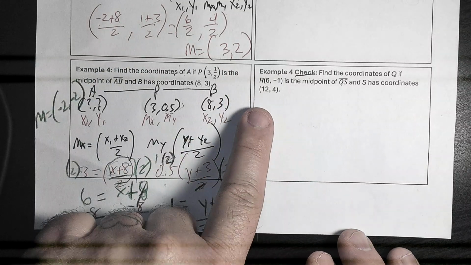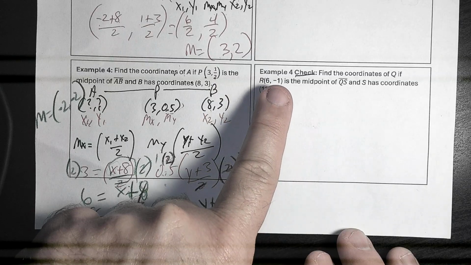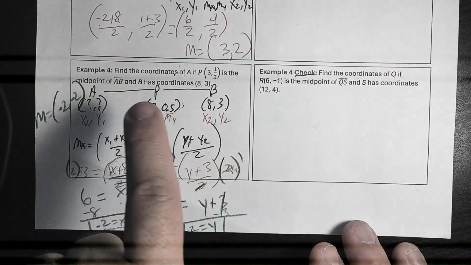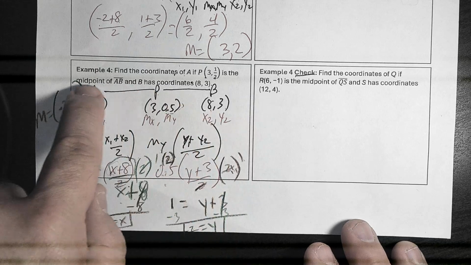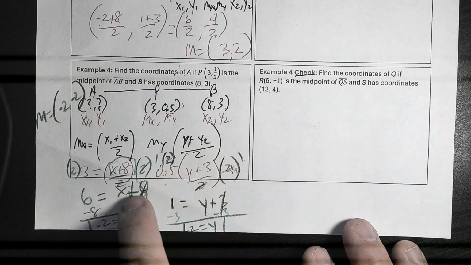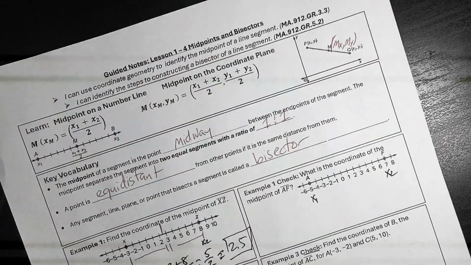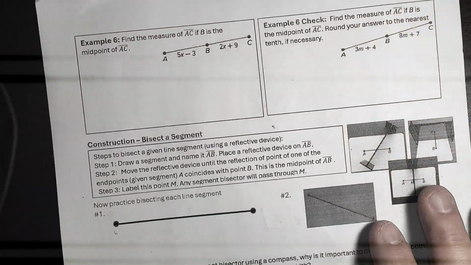All right, so your 12 and 4, that's your X1, X2. This is your MX, MY. We're looking for X1, X2. So it's exactly the same as this. If you want to draw it out, put in your points, plug it in, and let me know how you do. I'm going to flip over.